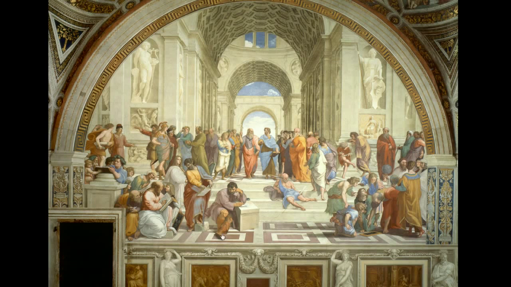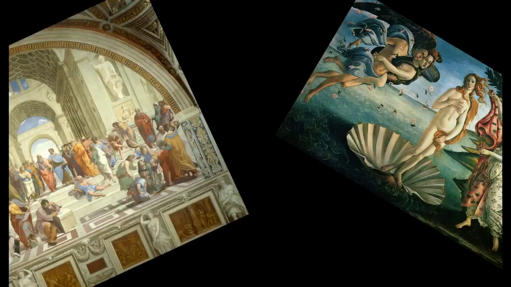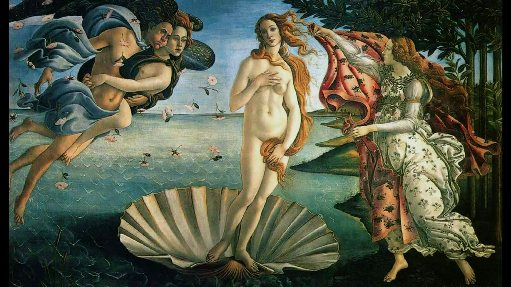For example, this painting is called The School of Athens. It's by Raphael. And we also see this, The Birth of Venus, which is not a painting about Christian values or anything, but a painting of a pagan Roman goddess. And we'll see this general idea of secularism and humanism start to show up in music too.